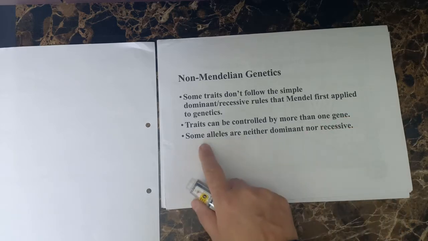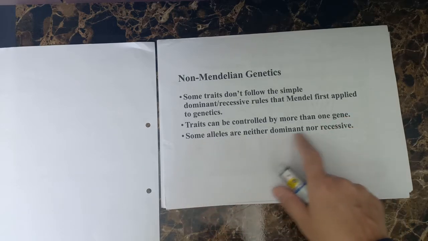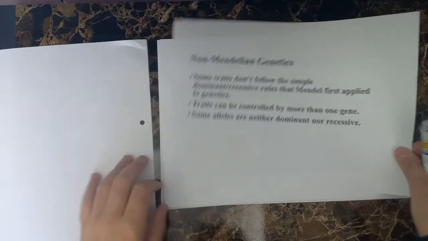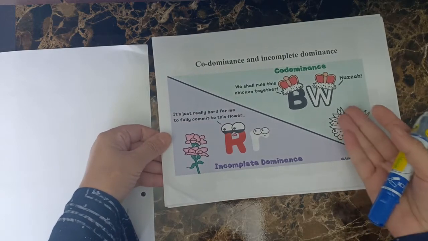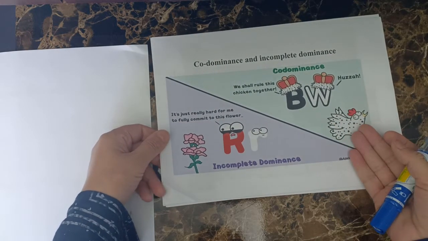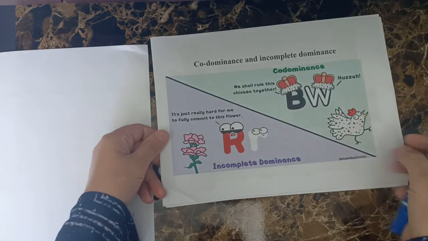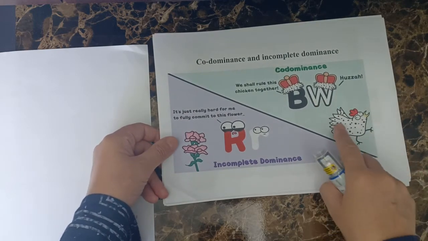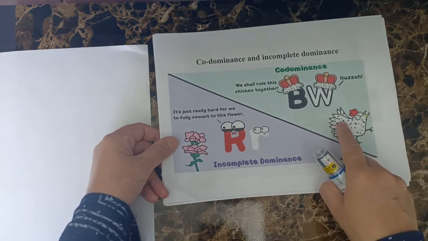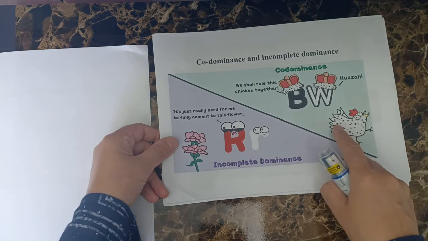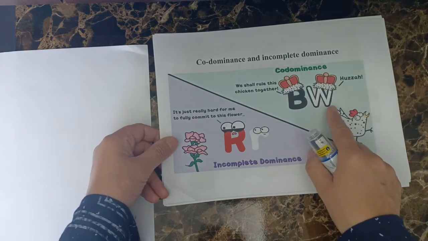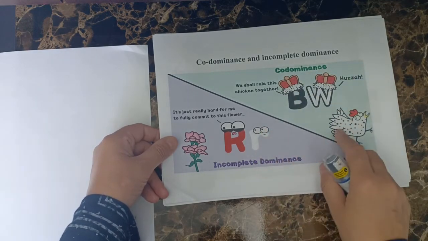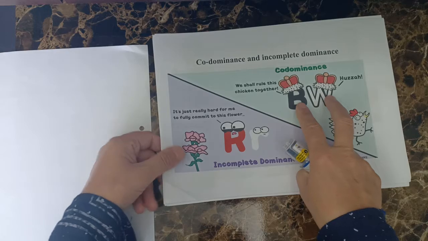Okay, so some alleles are neither dominant nor recessive, and you have the examples here. For example, in a few animals you can see different colors, like Dalmatian dogs. You can see black and white. So here the black is expressed, the white is expressed, so both of them are expressed. The black is not covering fully the white, and the white is not covering fully the black. So they are called codominant.